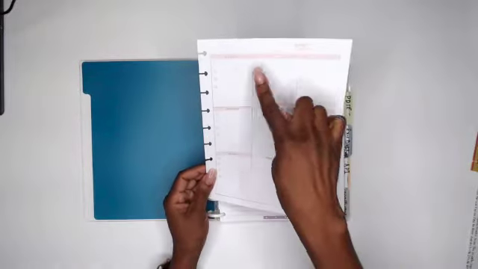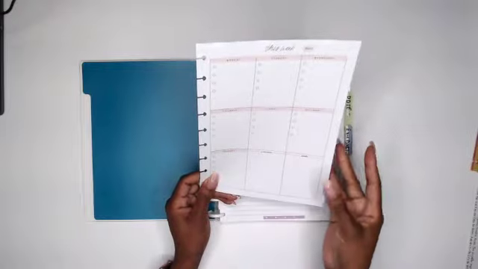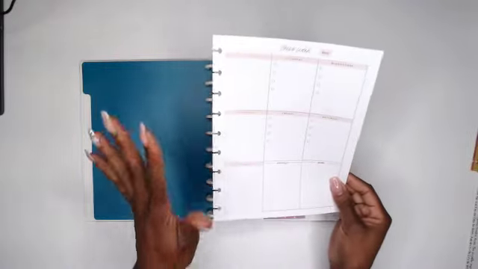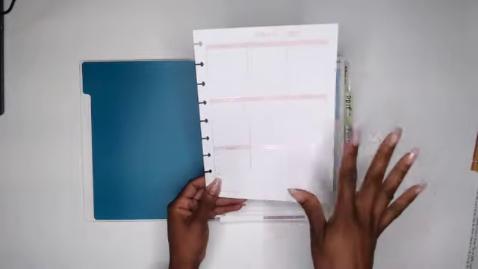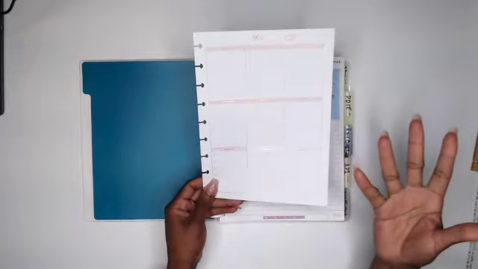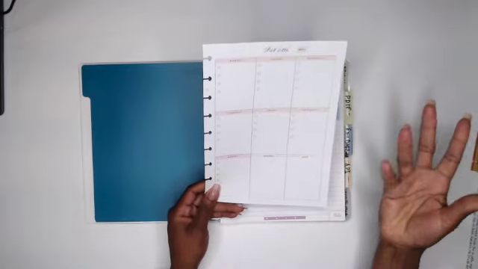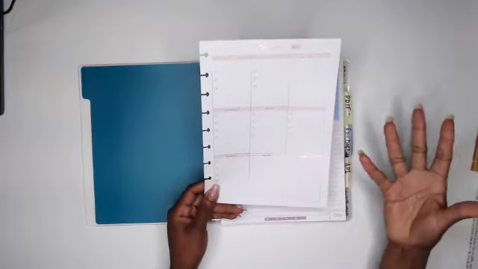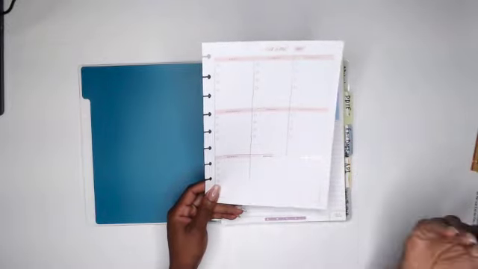I added this Happy Planner insert here because it was just a simple notebook, and I was trying to find something that gave me somewhat of a weekly outlook so that I could really see what my week was going to look like moving forward and be able to reference my week going back if I needed to review something without having to flip through all of my daily pages. So I really like this. It was very simple.